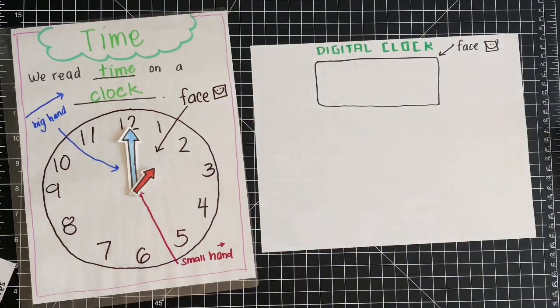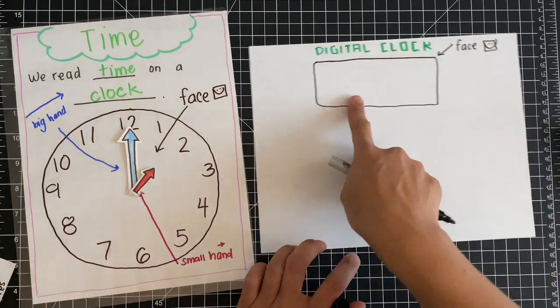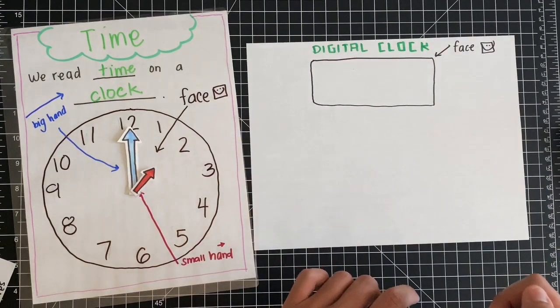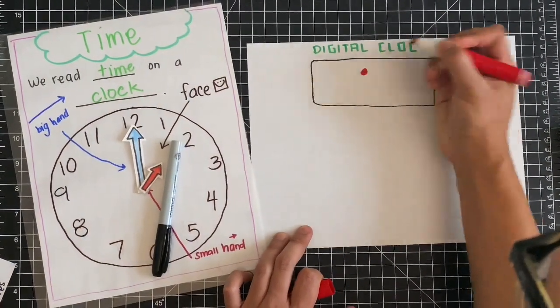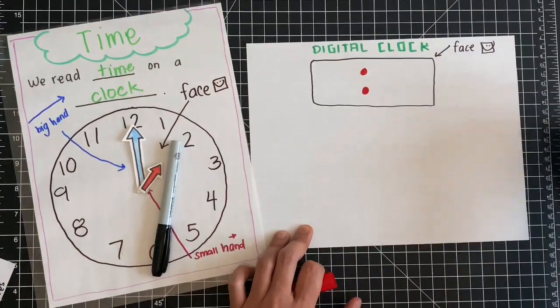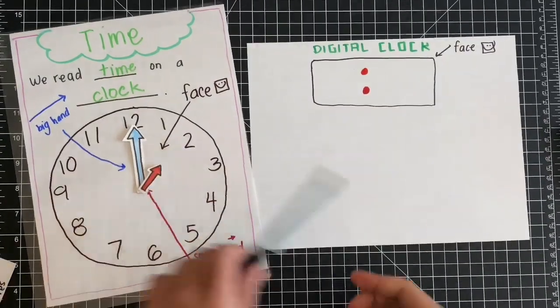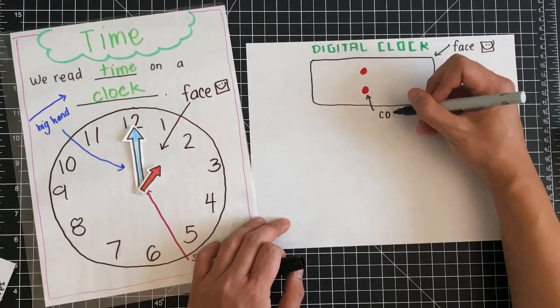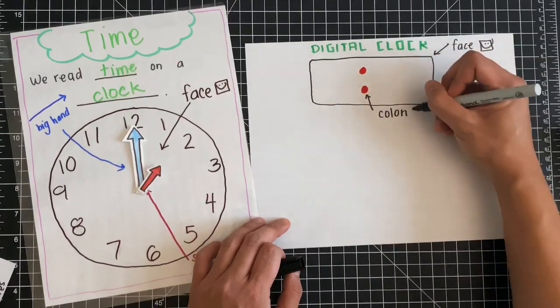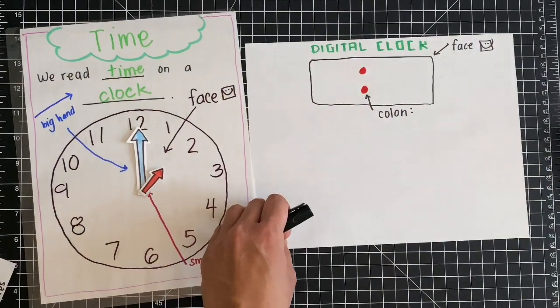So I'm going to point to it and write down the word face with a little happy face. Okay? And then in the digital clock, like what Mr. Junie said, you have those two dots in the middle, they're called the colon. All right, I'm gonna label that too with an arrow. Write down the word colon, C-O-L-O-N, and two dots, just like that.